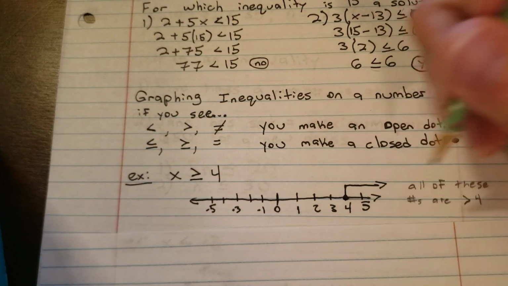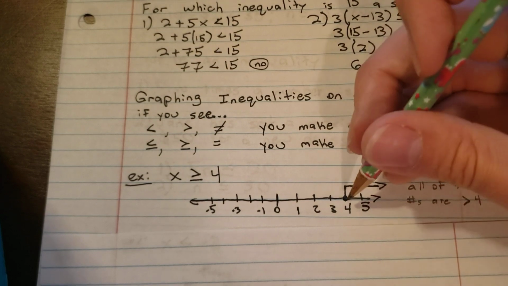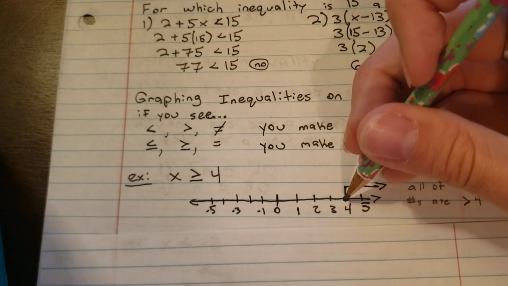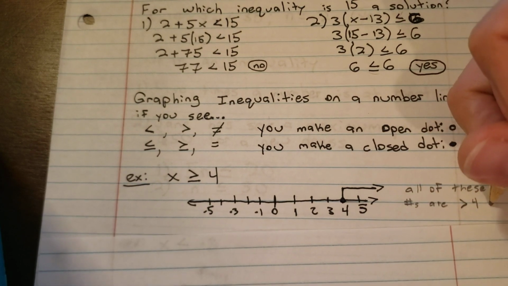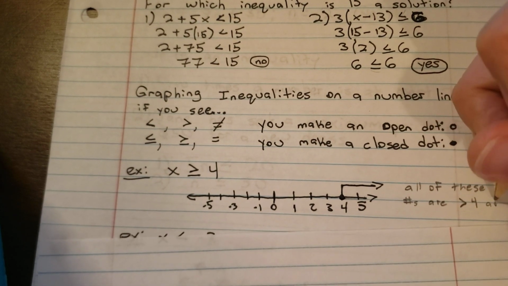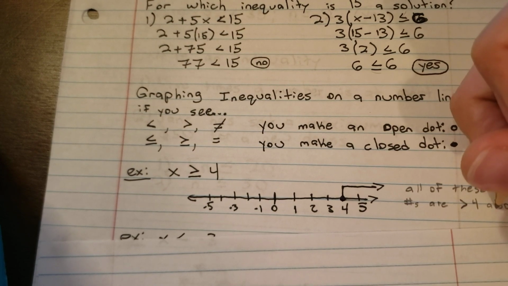It's closed, meaning that it's equal to 4 as well, but x can be 4 and all these numbers greater than that.